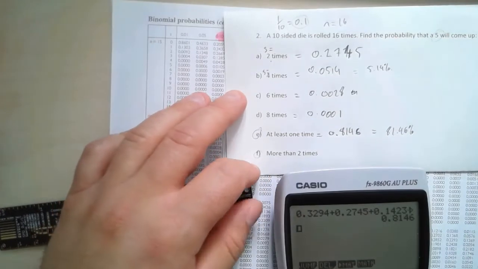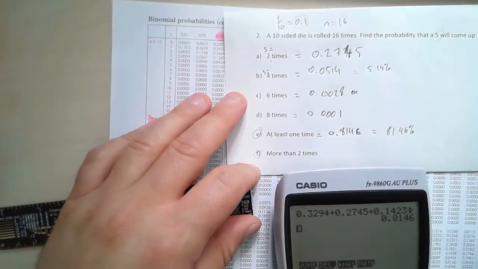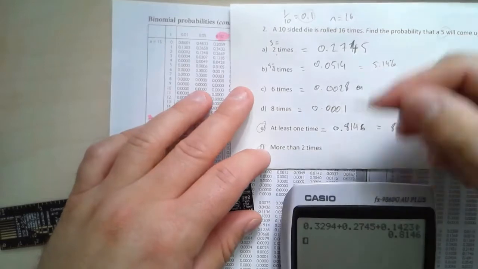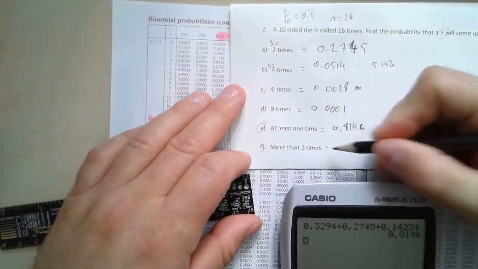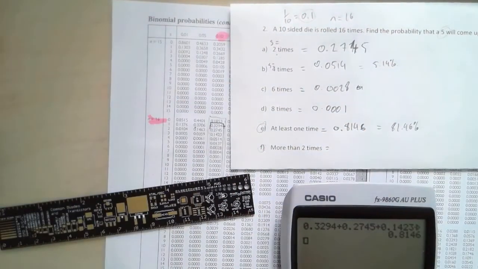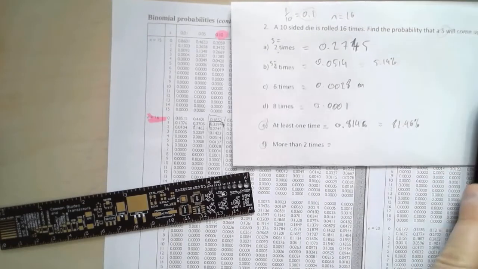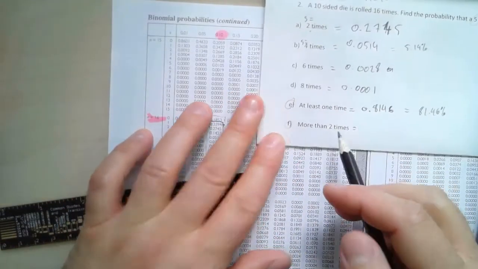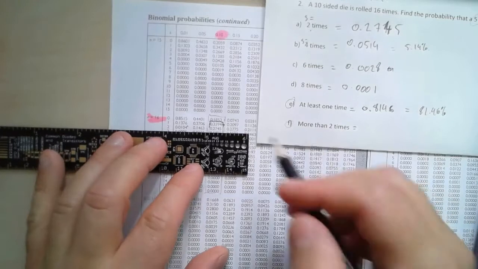That makes sense, doesn't it? That a number will come up at least once is 80%. So then we have more than 2 times. So more than 2, follow the same pattern, except this time it's more than that number.